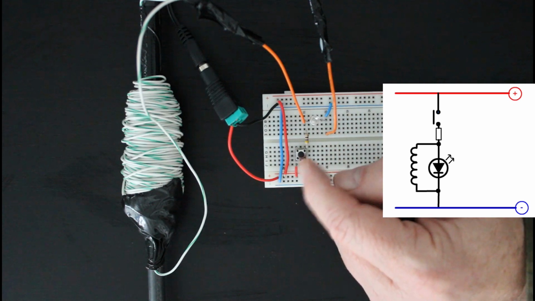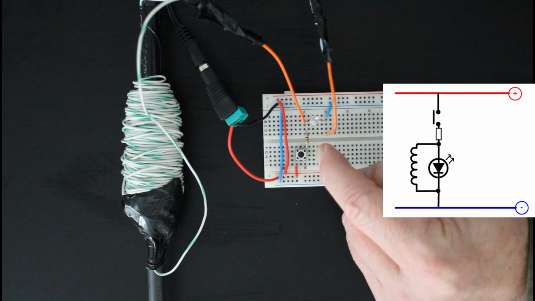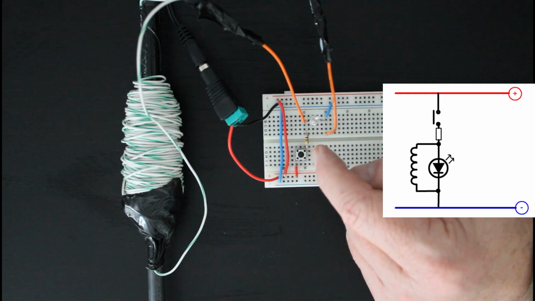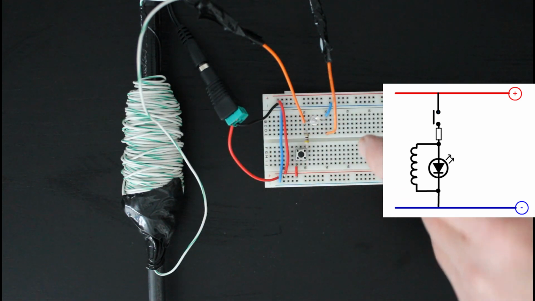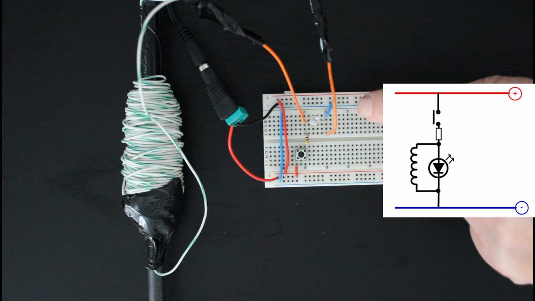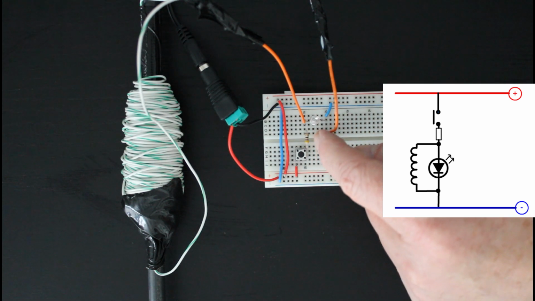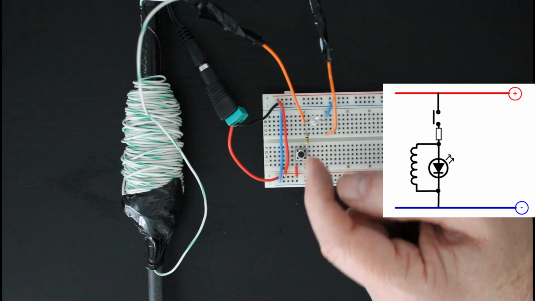So no power will flow through the circuit until I push that button. It then runs through a little 47 ohm resistor. And at that point, it has two possible paths. It can either go through the coil and then back out to the negative rail, or it can go through an LED here, just an ordinary red LED.